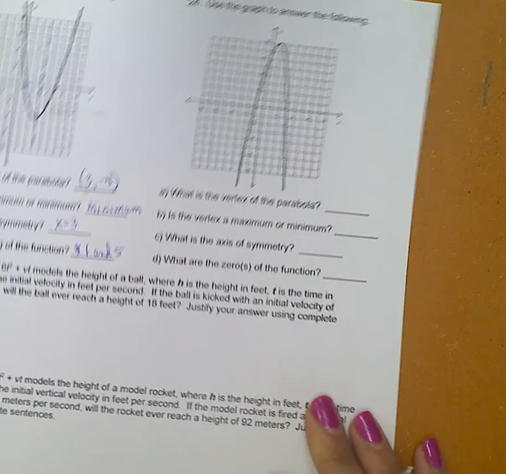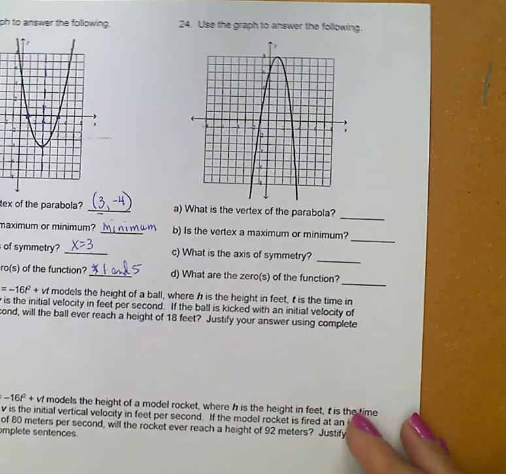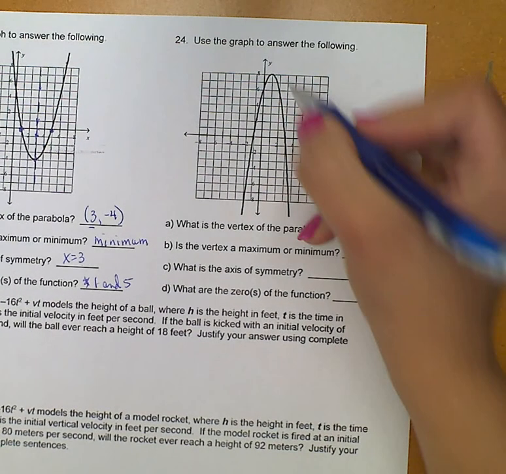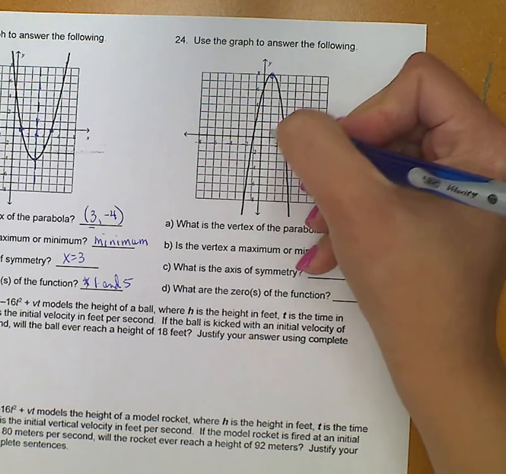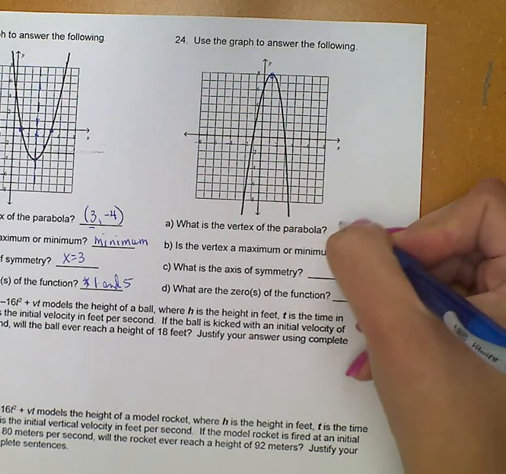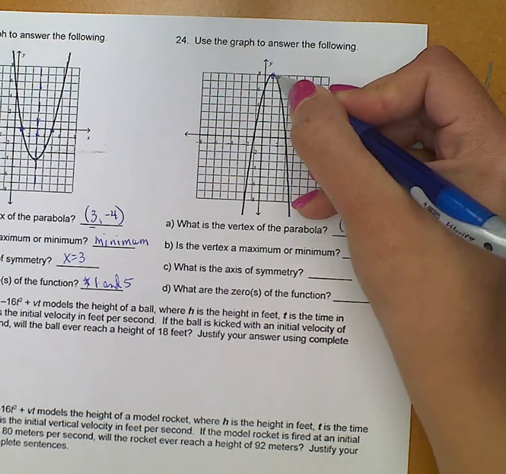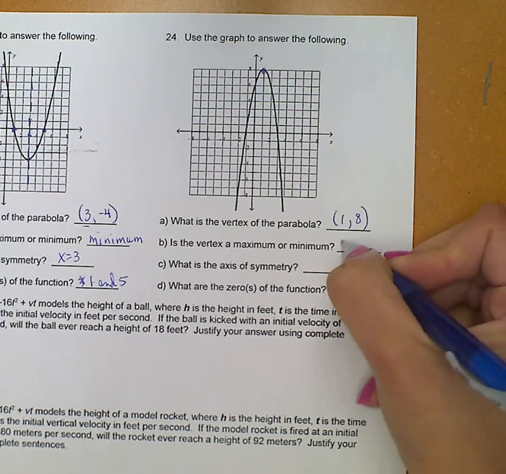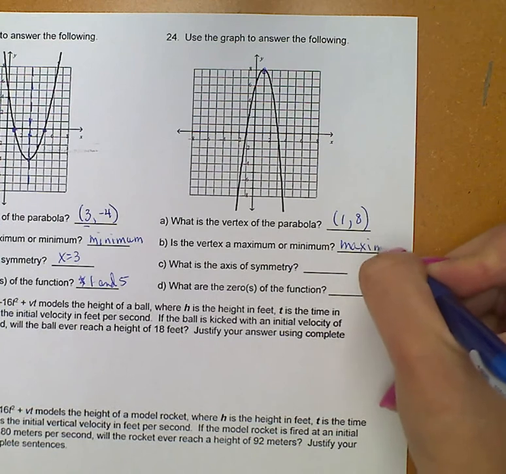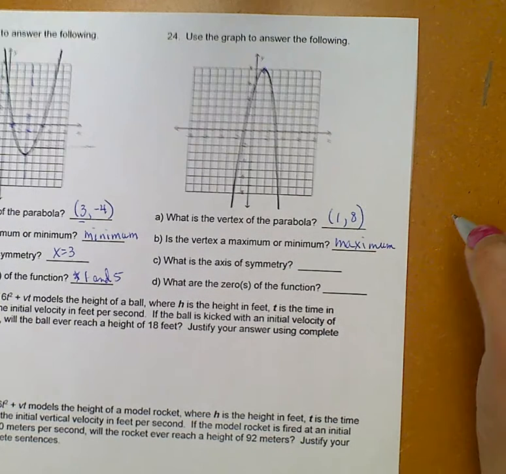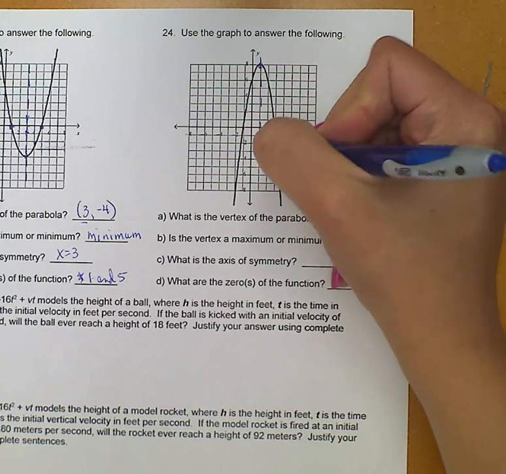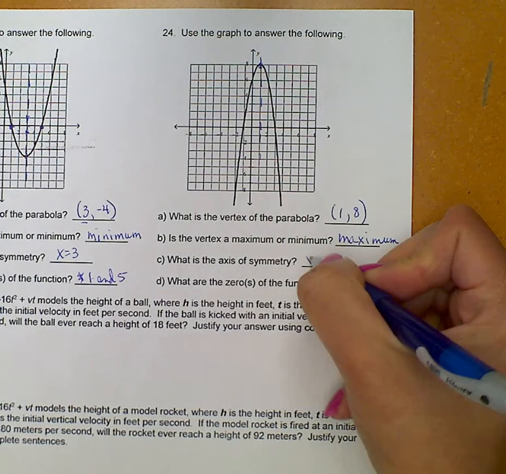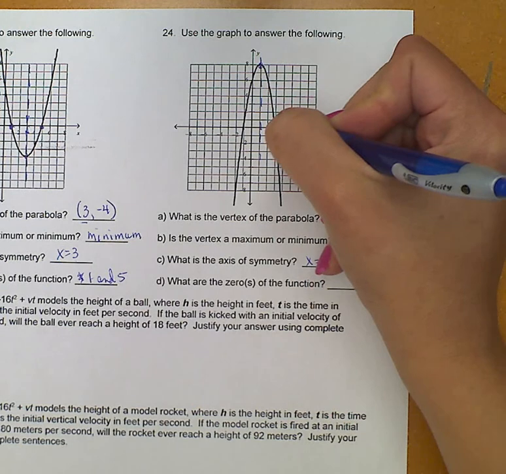24, same idea. Use the graph to answer the following. This time the vertex is at the top because our graph is opening down. It looks like it's 1, 8. It's at the top of my graph, so it's a maximum. The axis of symmetry, again, is straight through the vertex, passing through the x-axis at 1. And the zeros now would be 3 and -1.